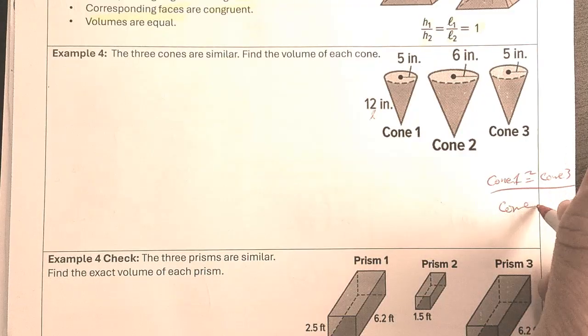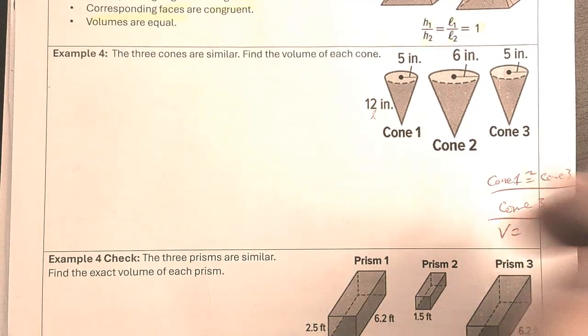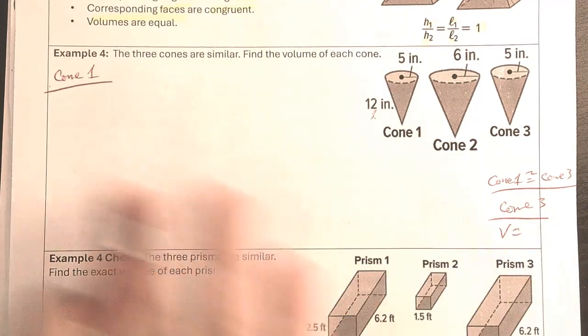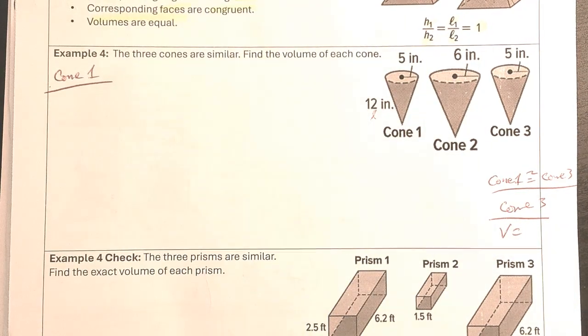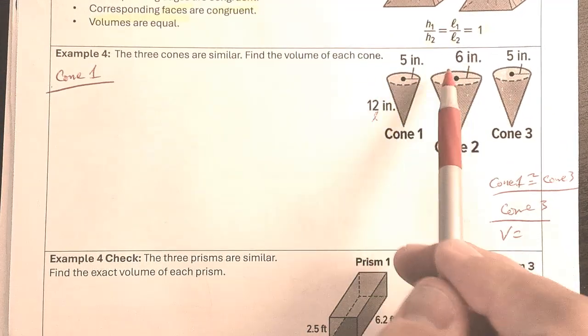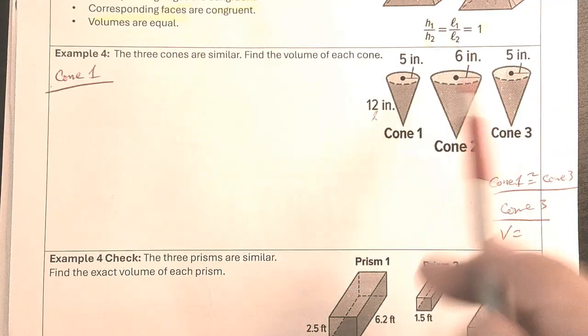So when we find the volume of cone 1 over here, when we get to cone 3, we're going to duplicate that. From 1 to 2, our scale factor, new to old, is 6 over 5.